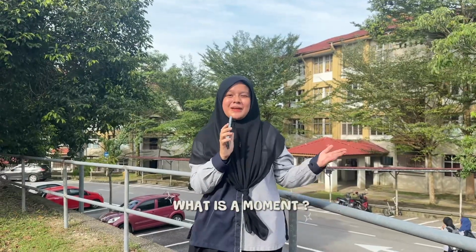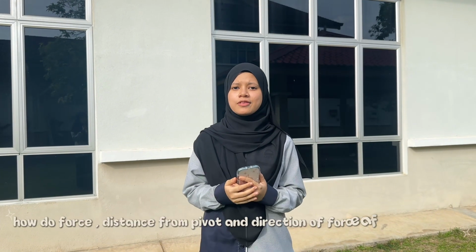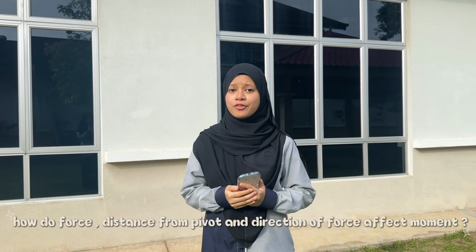So, what is a moment? A moment is caused when a force acts on an object at a distance from its pivot point. The further the distance or the bigger the force, the larger the moment. Have you ever wondered how do force, distance from pivot, and direction of force affect moment?